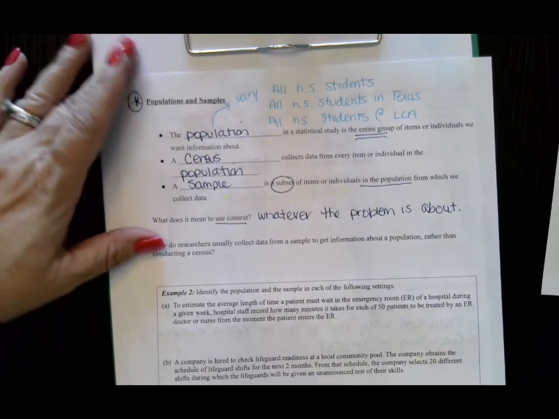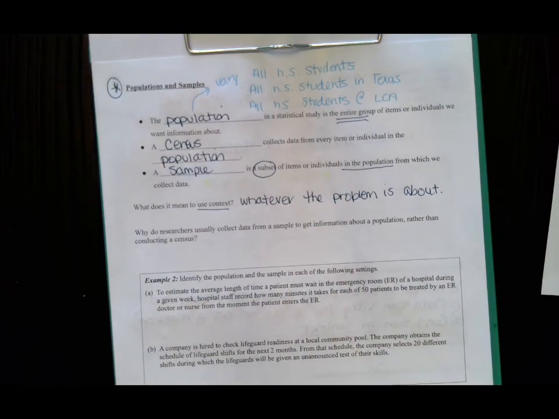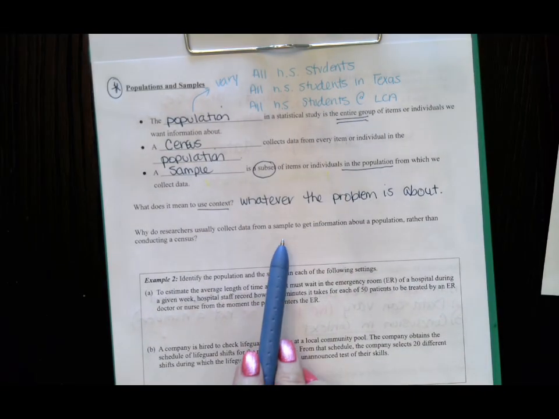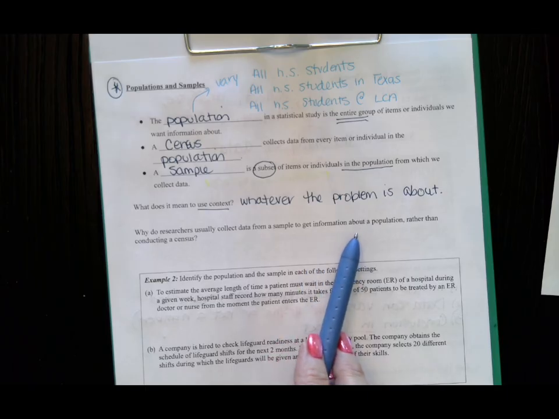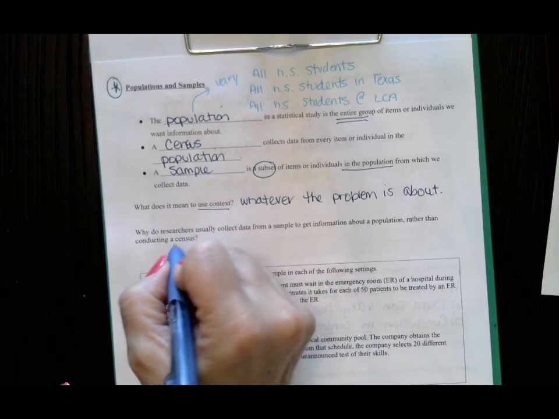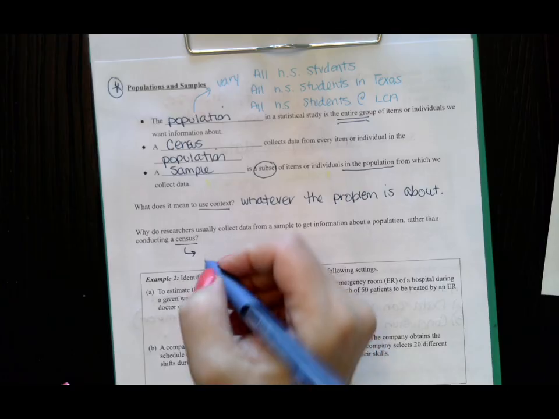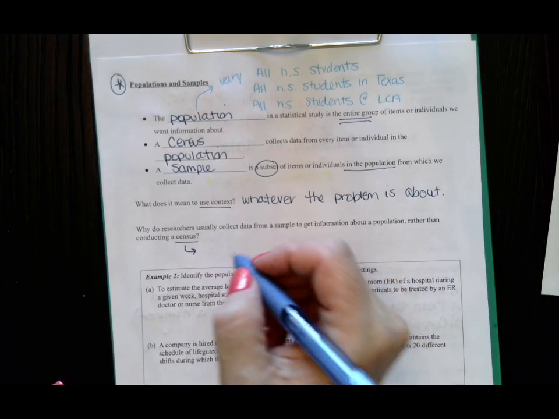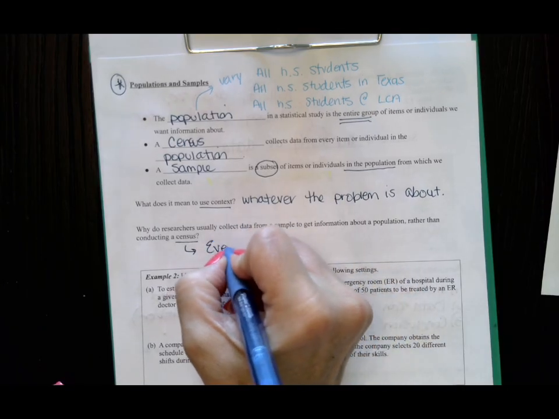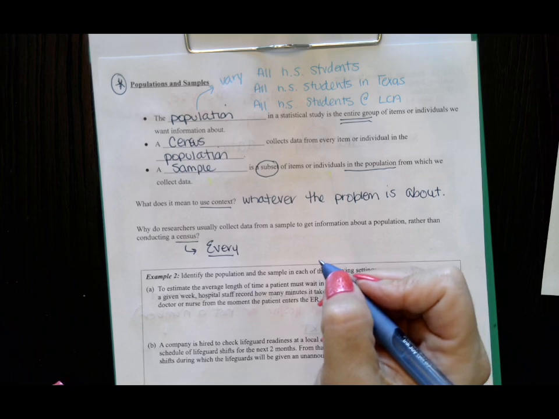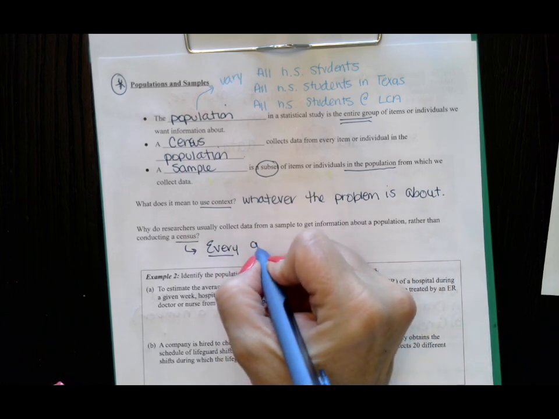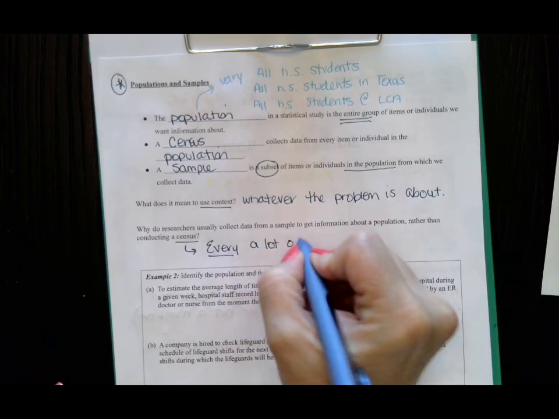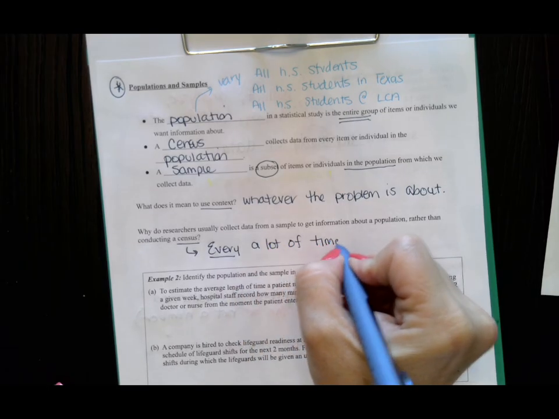Okay. So why do researchers usually collect data from a sample to get information about a population rather than conducting a census? And we just talked about this. So we said that a census is every single thing in the population. So if we look at every person, every car, every whatever we're taking our census on, it takes a lot of time and resources.